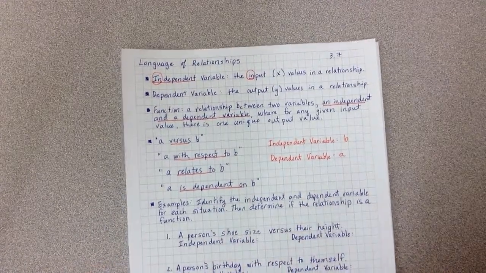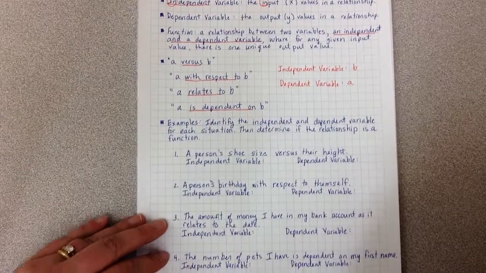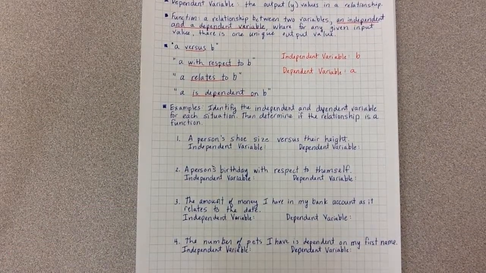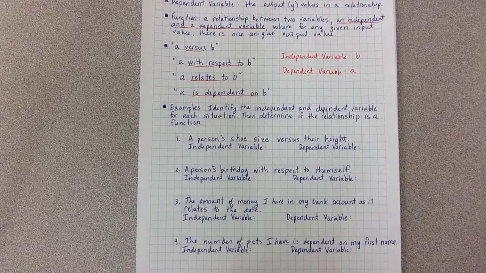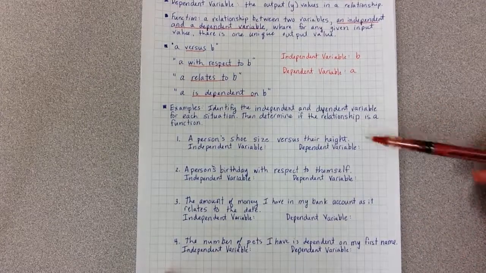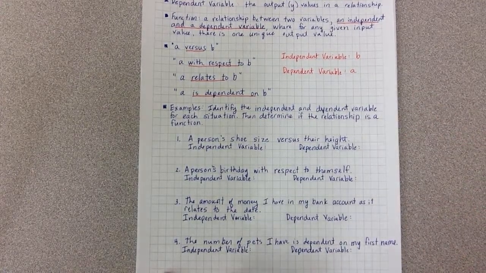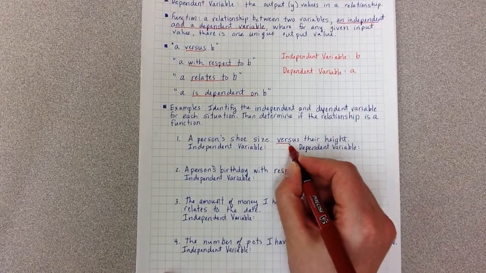So let's look at 4 examples. In these examples, we are asked to identify the independent and dependent variable, and then determine if the relationship is a function. So in our first example, we have a person's shoe size versus their height. So I have this lovely word versus.